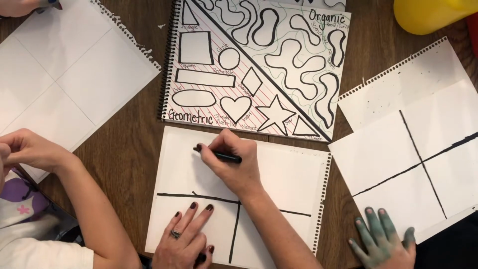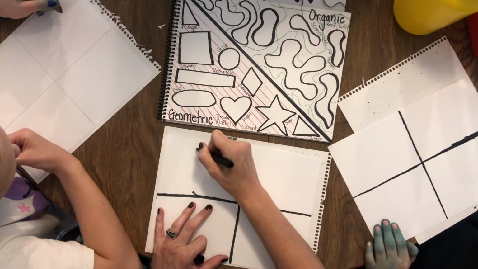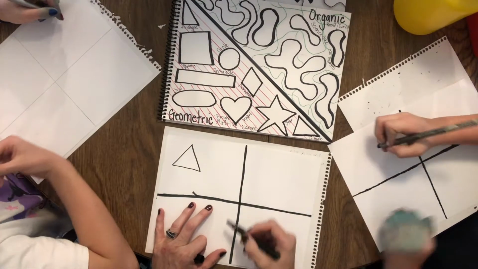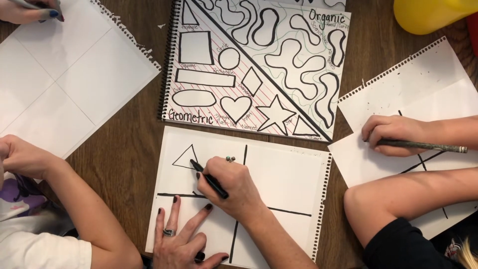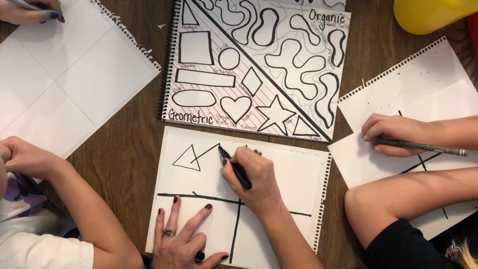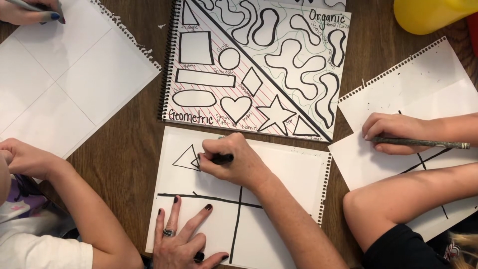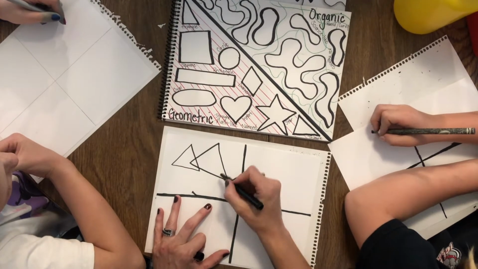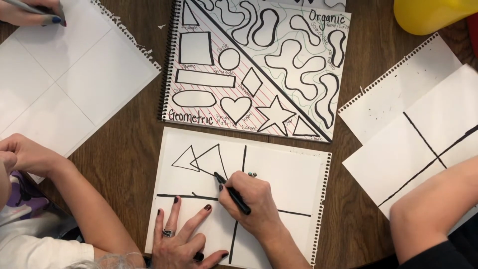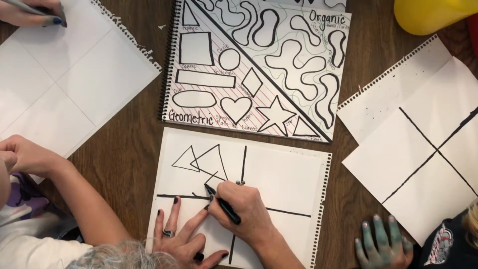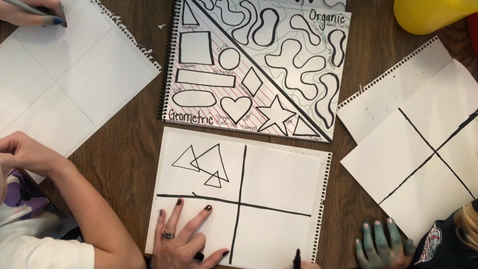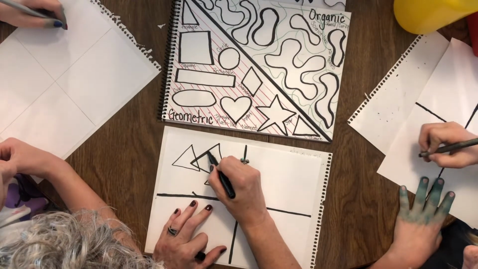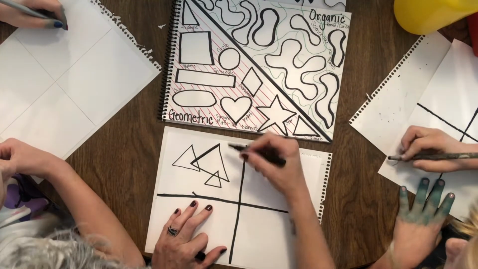So if I start with a triangle, and then I'm going to make sure at least a little bit of another triangle goes over that first triangle. And I made this one a little bigger. So this one, I'm gonna make a little smaller. And then I'm going to double up on those lines as well to make them a little thicker.